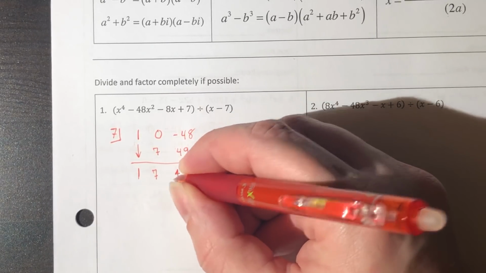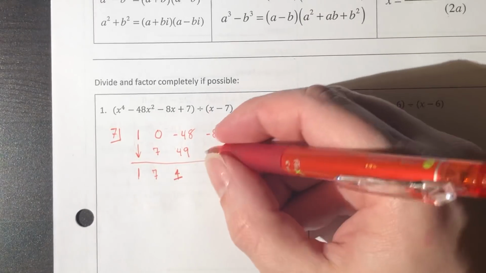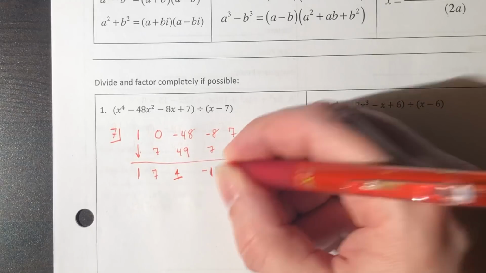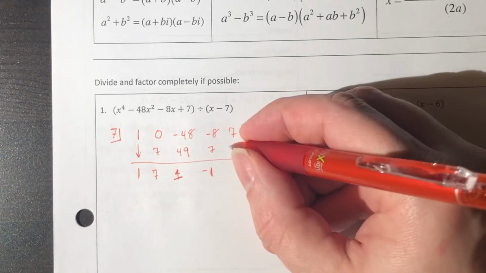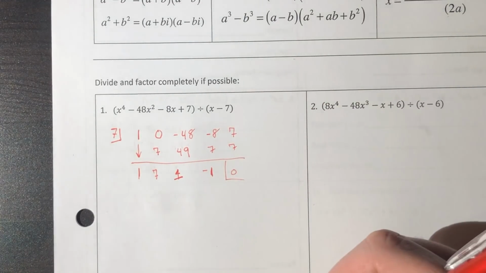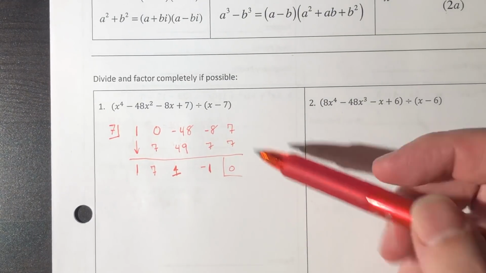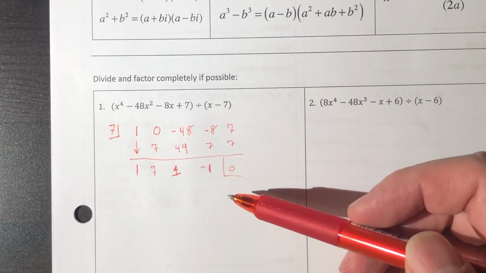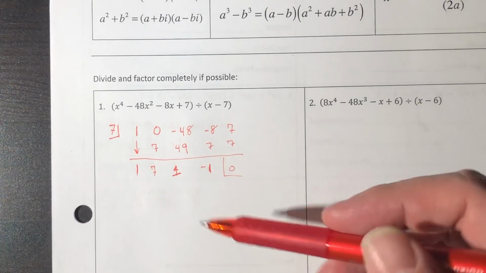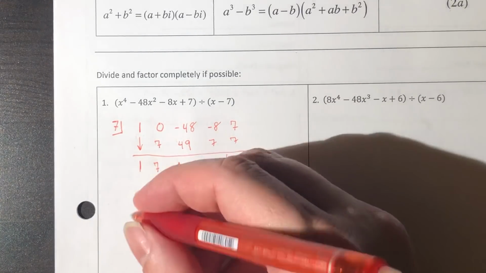is 1. 7 times 1 is 7. Negative 8 plus 7 is negative 1. 7 times 1, 7 again, giving me a remainder of 0. Now, it's important to note, when I'm doing normal synthetic division, I do not have to get a remainder of 0. It just so happens that that is the case here.